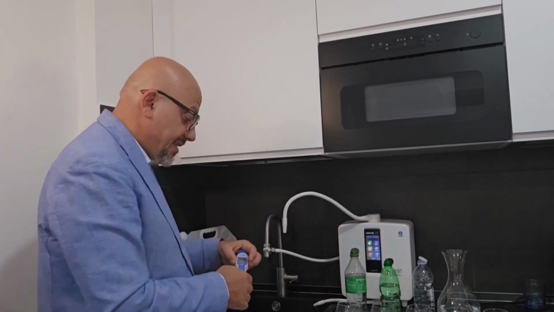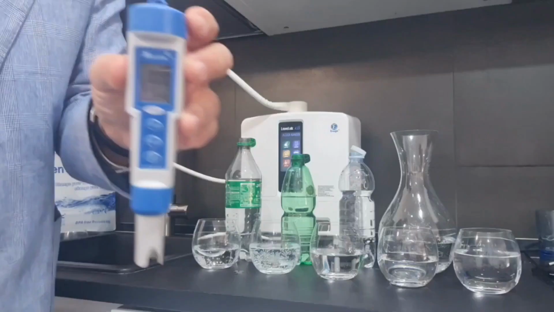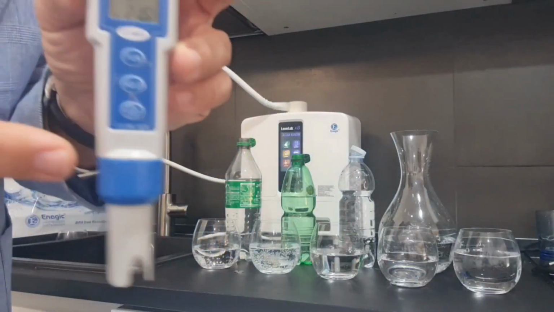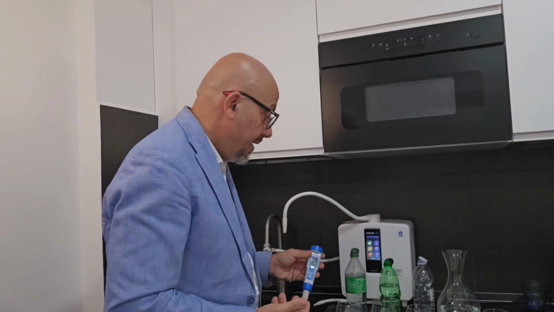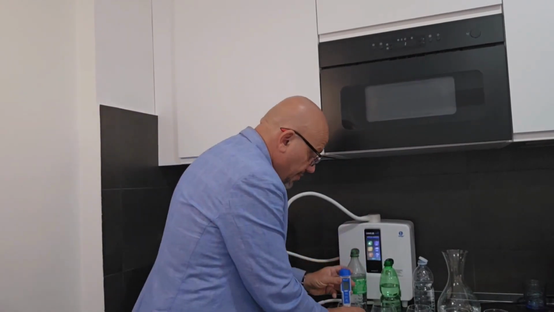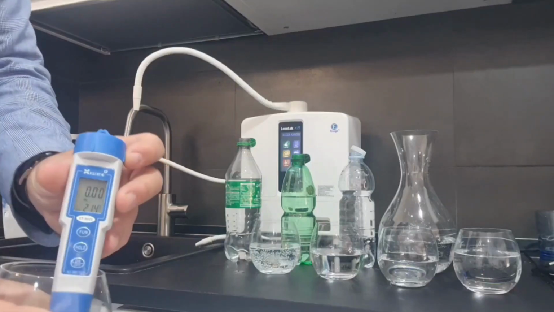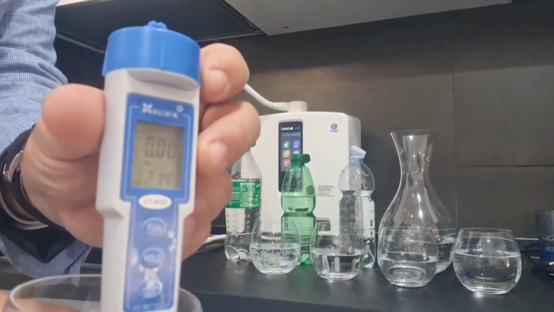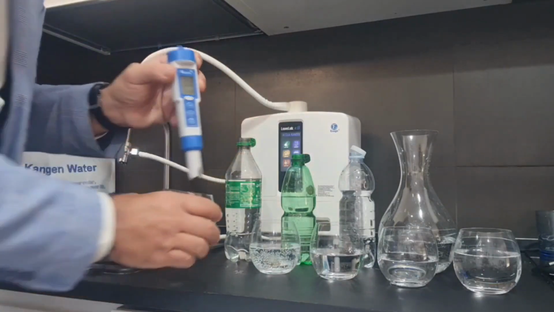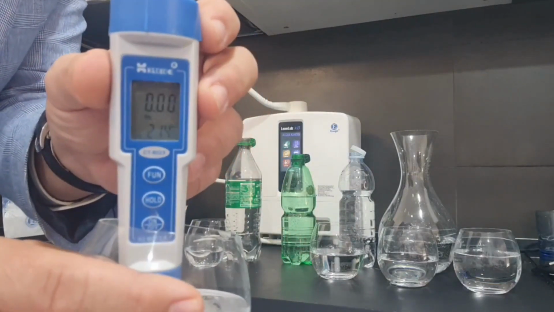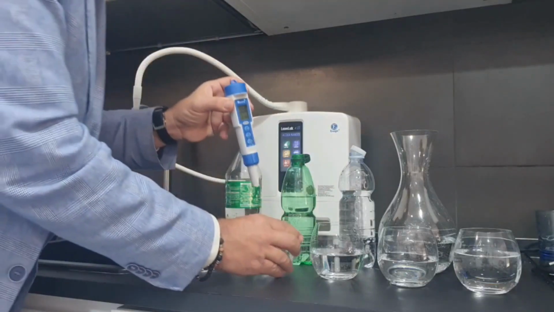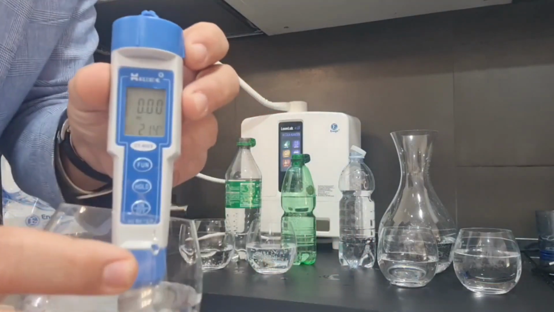What we're going to do now is also measure the presence of molecular hydrogen. We have this device, which is an H2 meter. It allows us to see whether a liquid contains molecular hydrogen or not. For example, if we put it in soda, you can see there is no molecular hydrogen. The value reads exactly 0. It's the same with still and sparkling water. Still water doesn't have molecular hydrogen either.